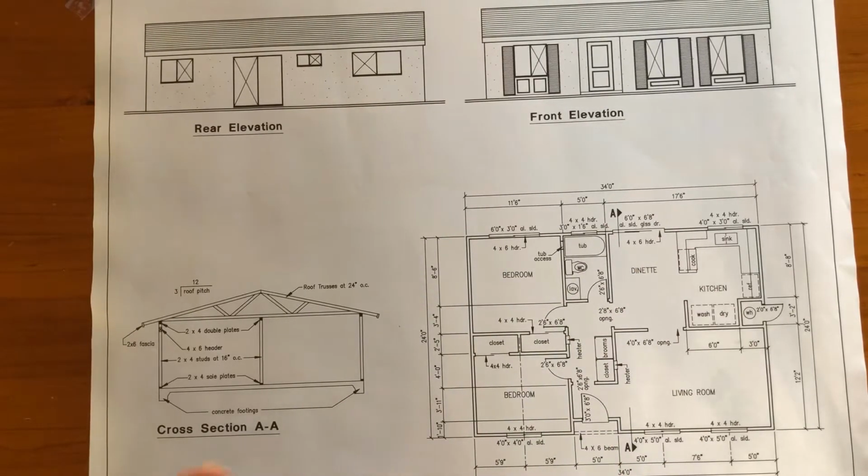If you were actually a contractor building this home and trying to follow the architectural drawings, you'd want to make sure that your finished sizes met the measurements and dimensions on this, because those are critical pieces of the structure in the building.